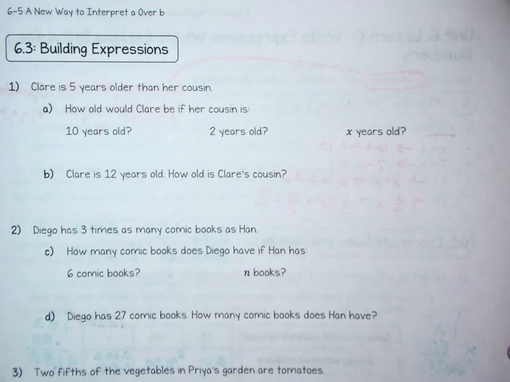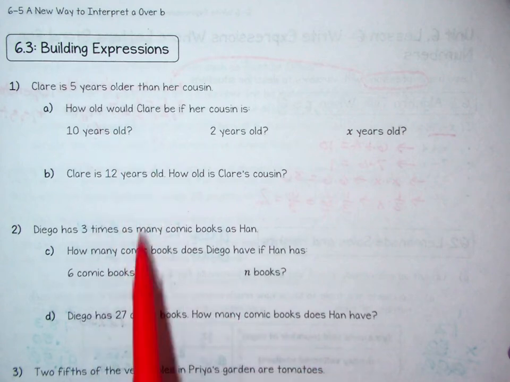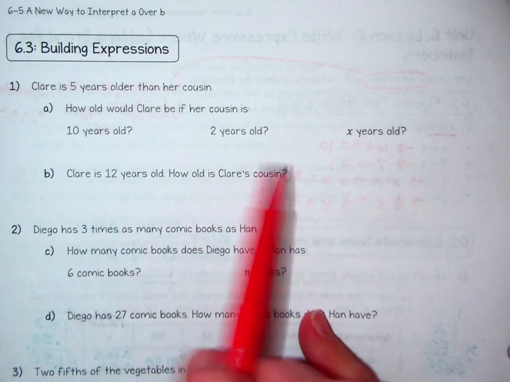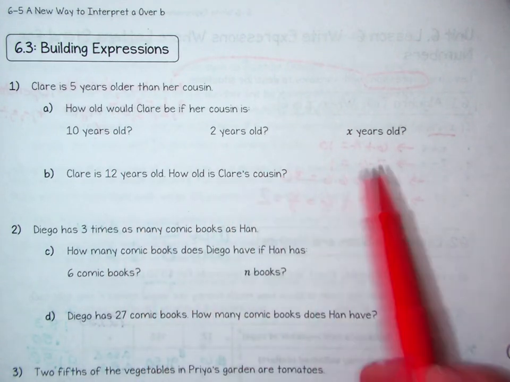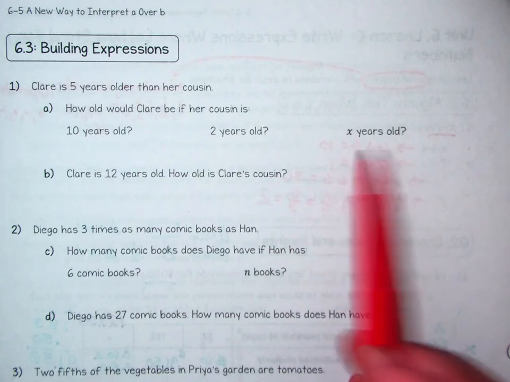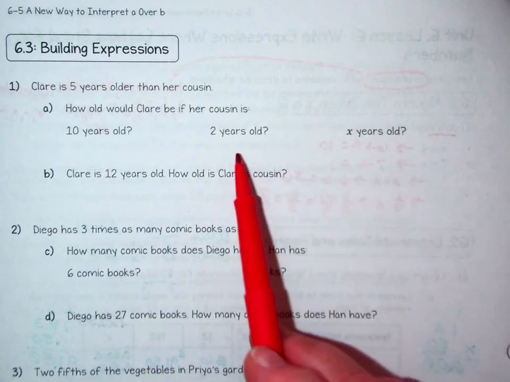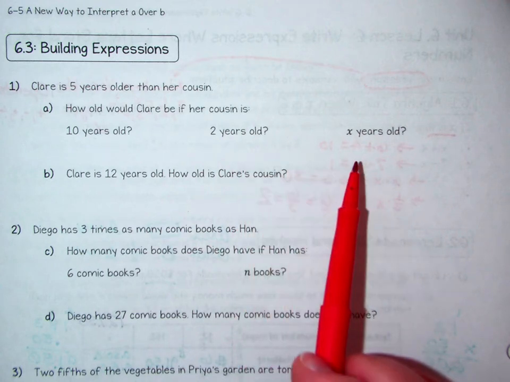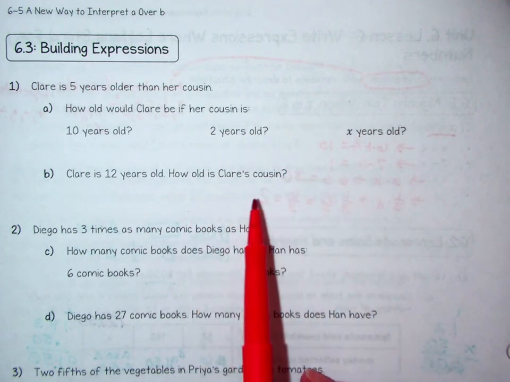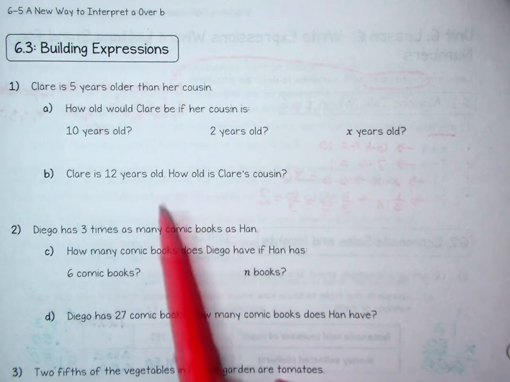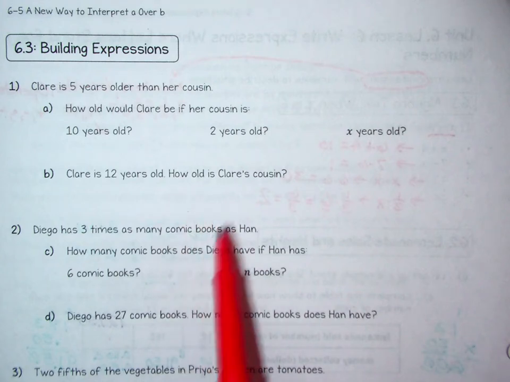Onward to activity 6.3, building expressions. In this activity, we're going to examine some different situations, and then we're going to try and come up with an expression to represent the situation if we don't know one of the numbers in the situation. And then we are going to use that expression to write an equation and solve the equation.